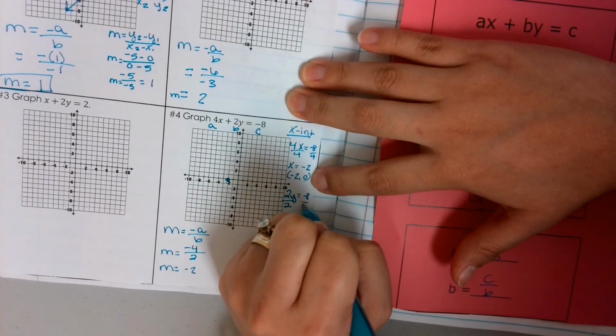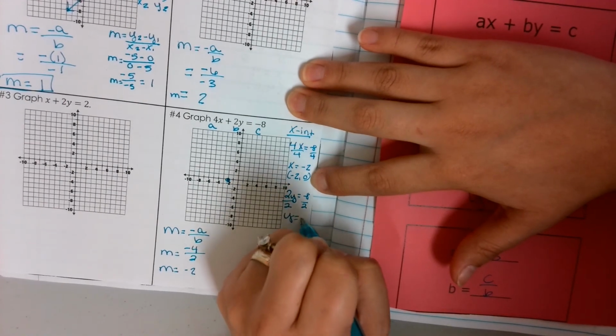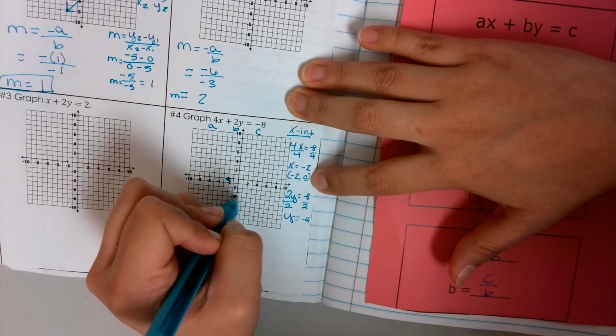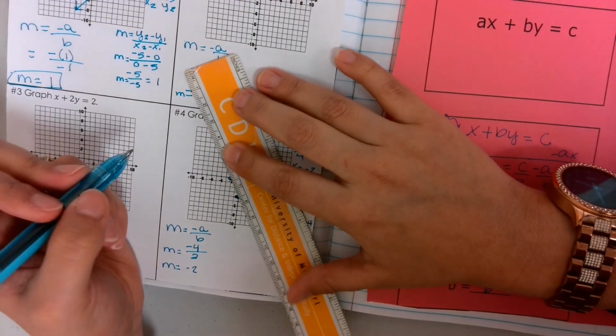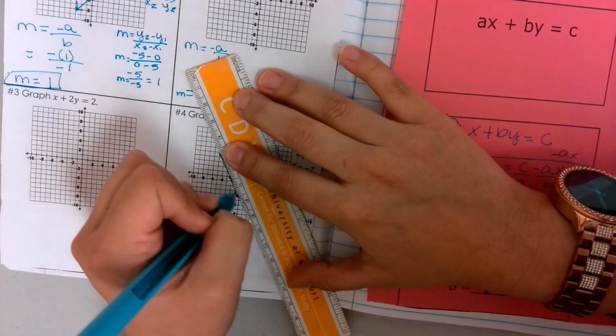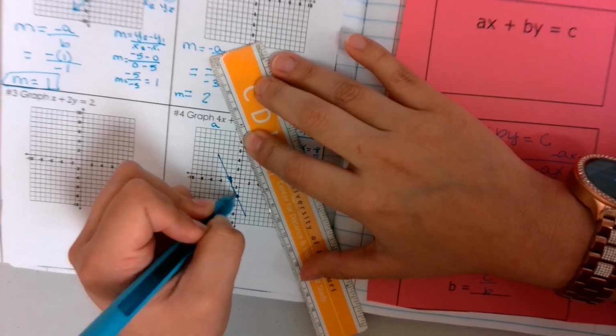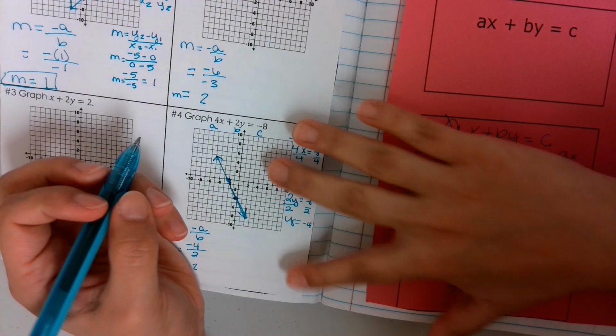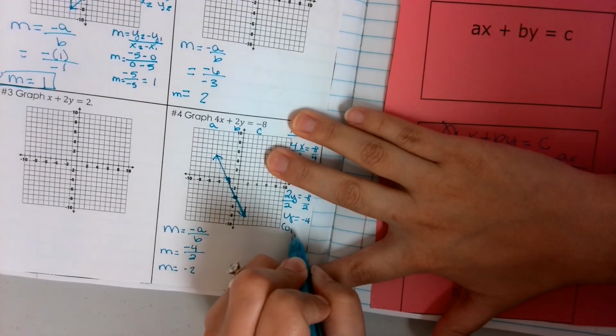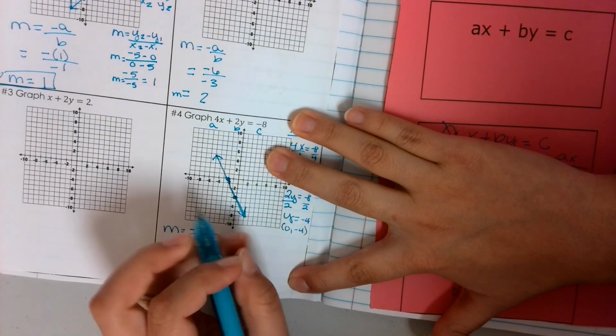I'm going to divide by 2. y equals negative 4. Oh, it's looking right. I have a negative slope and this is a negative line. Connect my dots. Yes. So this is 0 comma negative 4.